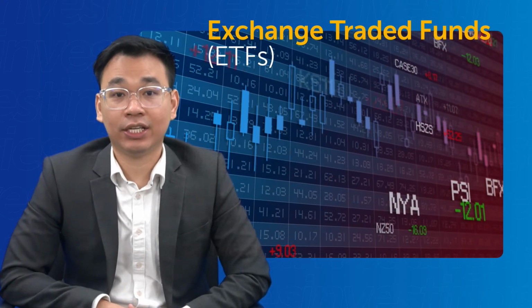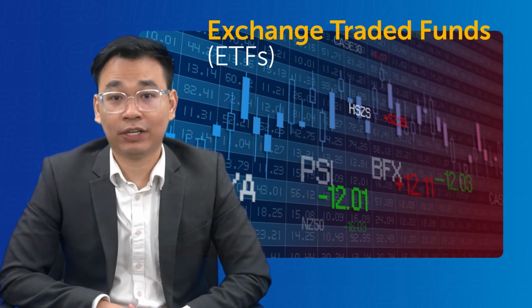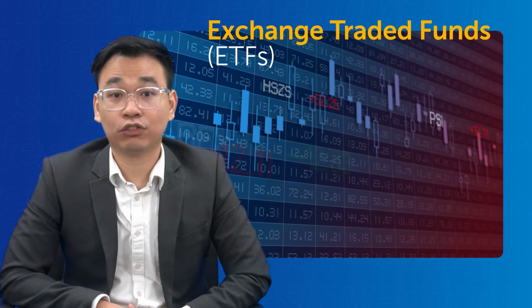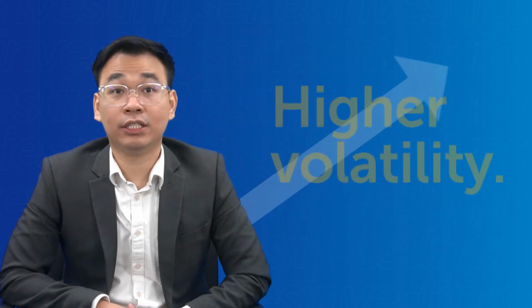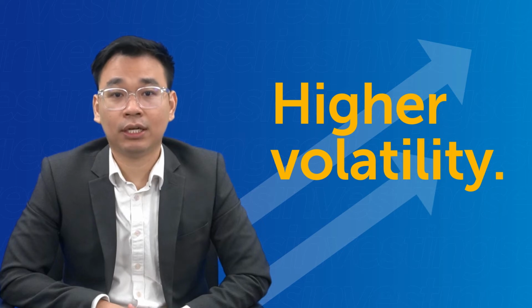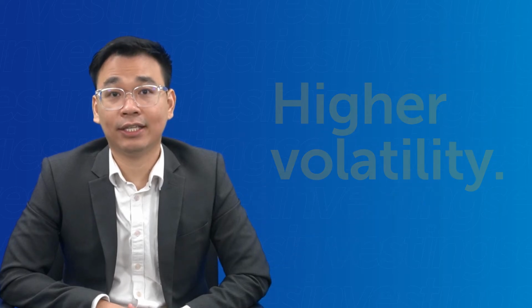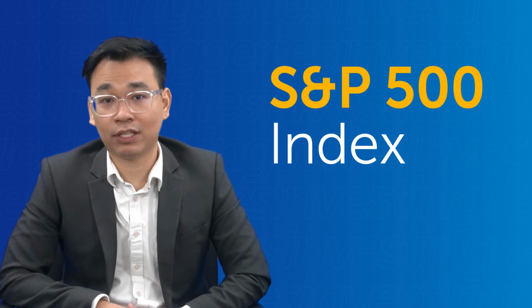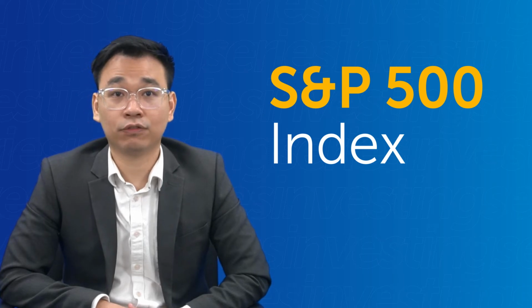Fourth, exchange traded funds, or more commonly known as ETFs. They are very similar to mutual funds, but they are tradable throughout the day just like the stock market. This leads to a higher volatility for ETFs. ETFs tend to track an underlying index such as the S&P 500, for example. They can also track other baskets of stocks depending on the issuer of the ETF.